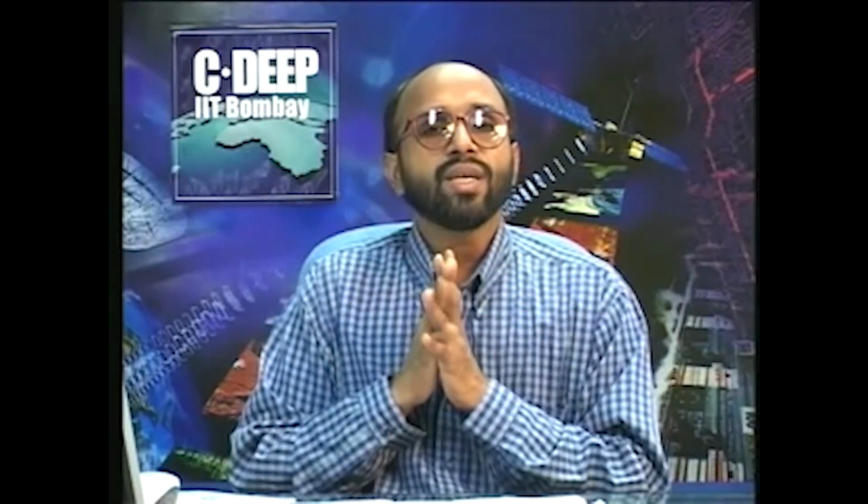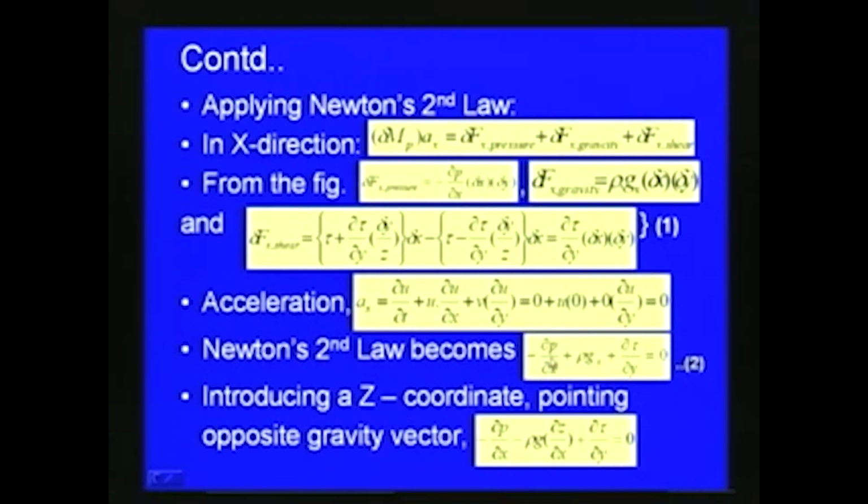Now here we assume the z coordinate pointing opposite to the gravity vector, so that we can approximate this rho gx in this fashion. So, here we can write equation number 2 as minus del p by del x minus rho g, with the x direction with respect to z written as del z by del x, so minus rho g del z by del x plus del tau by del y is equal to 0.